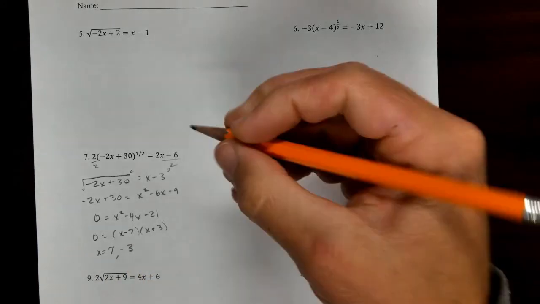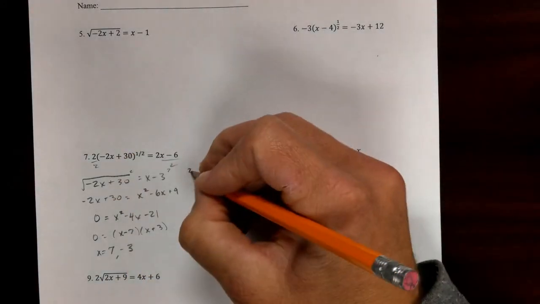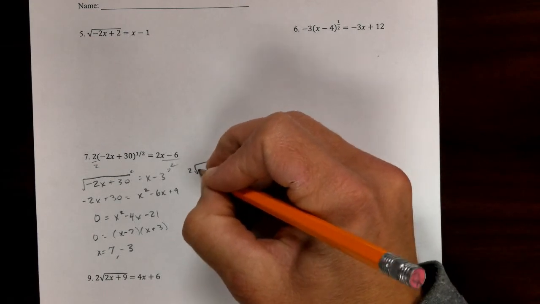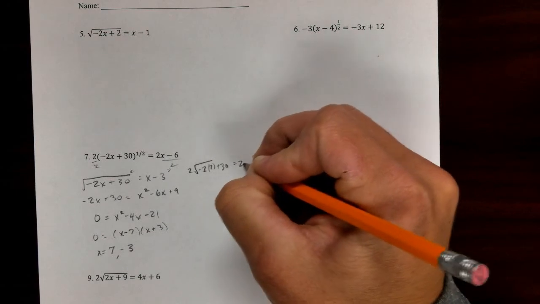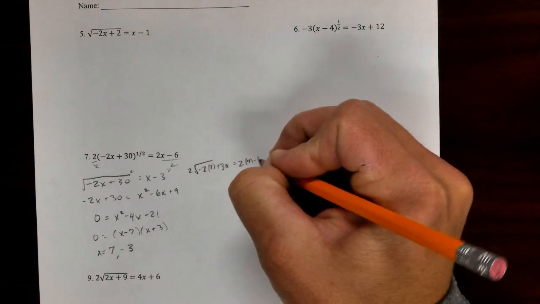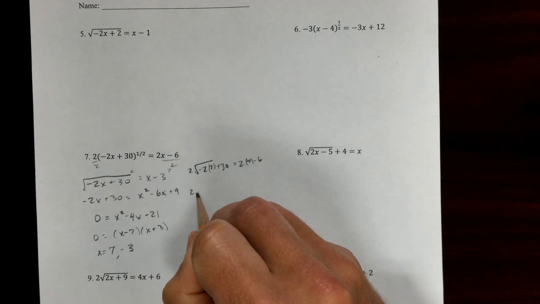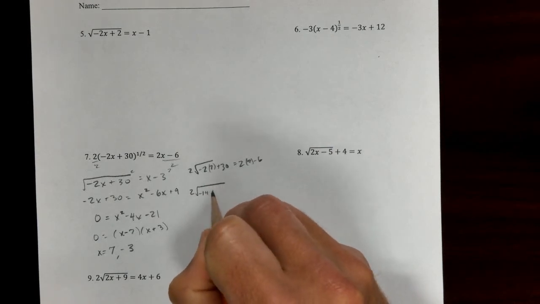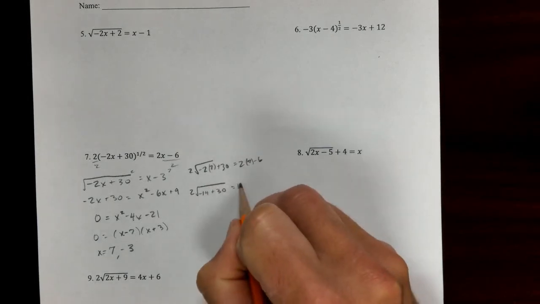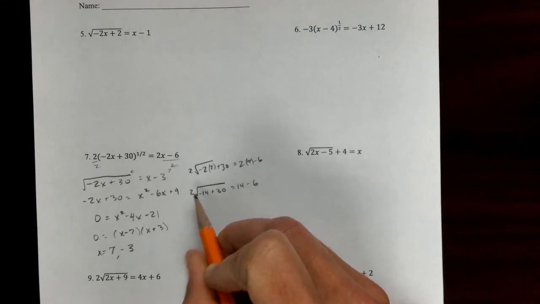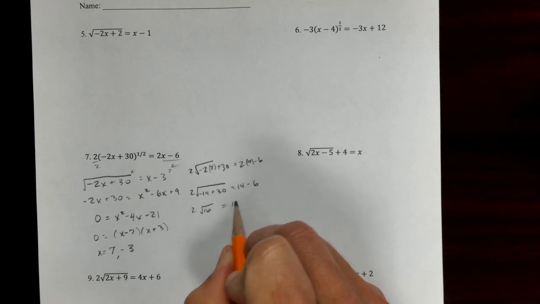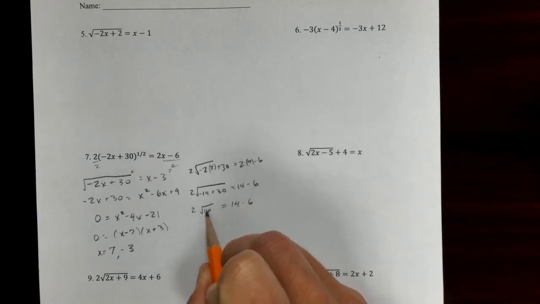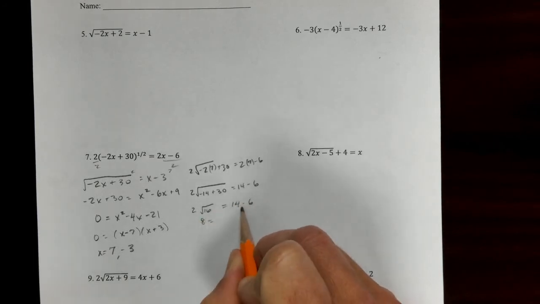Now once again, let's check our solutions. Plug them back in, so we got 2 times square root of -2 times 7 plus 30 equals 2 times 7 minus 6. So 2 times the square root of -14 plus 30 equals 14 minus 6. Okay, so we get 16 here, so 2 times the square root of 16 equals 14 minus 6. 2 times 4 is 8. Does 8 equal 8?